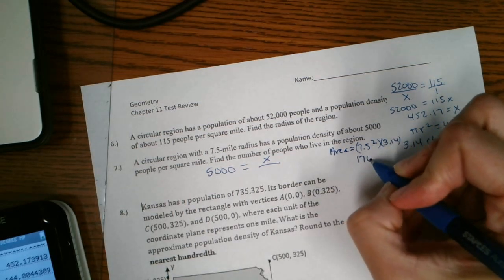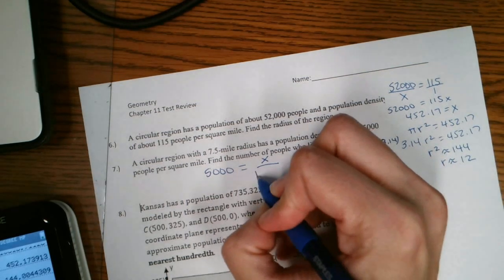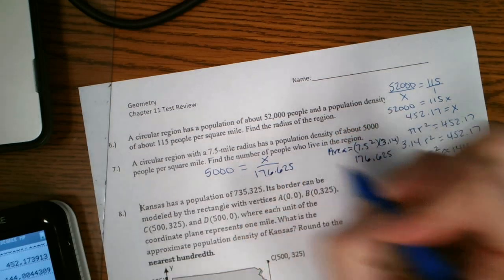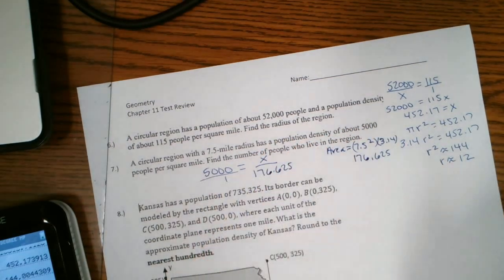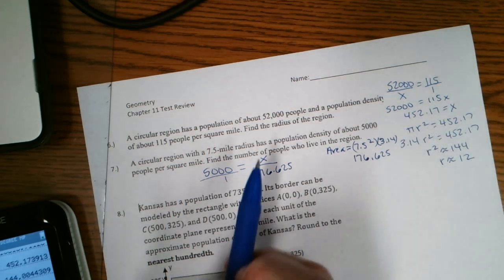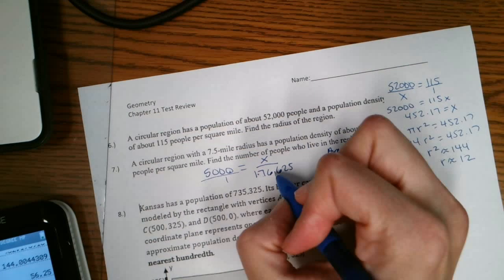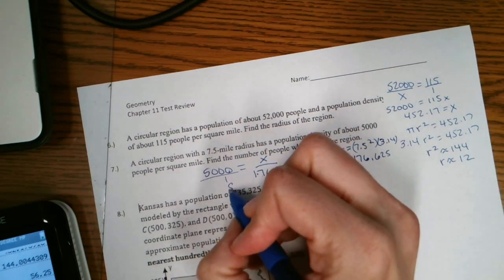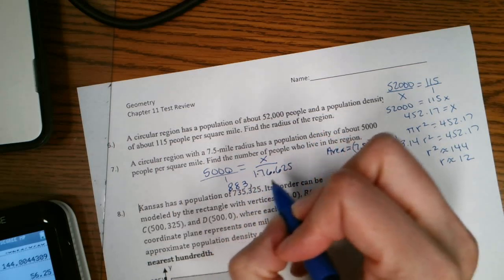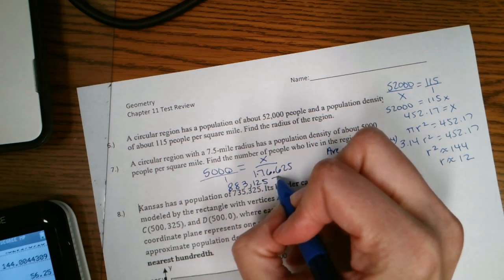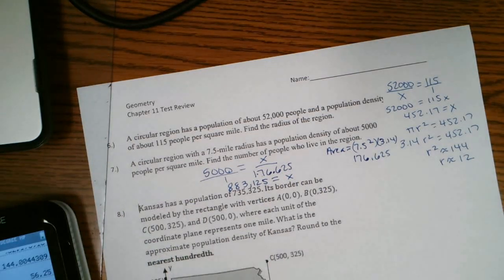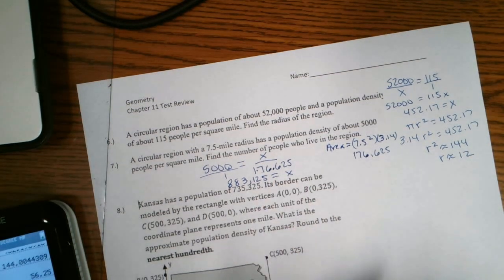So 176.625, that goes in the bottom. So if I think about this as a proportion, I would cross multiply to solve. So I'm multiplying these two numbers together. You get 883,125 is my missing population.